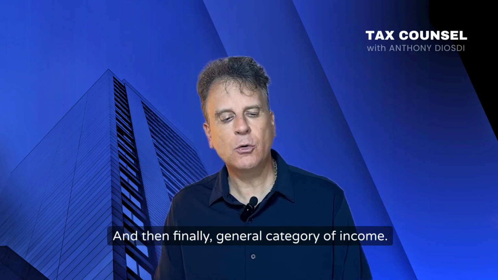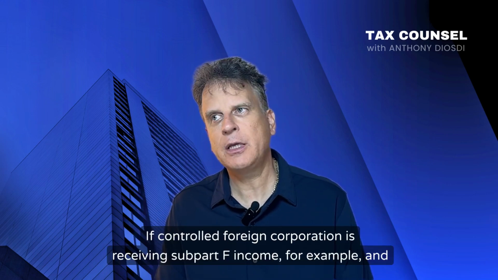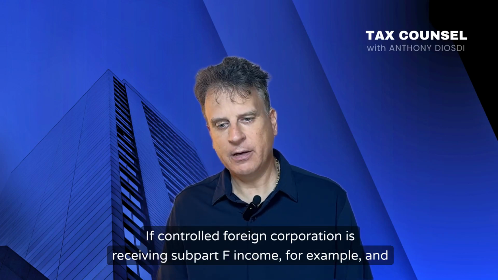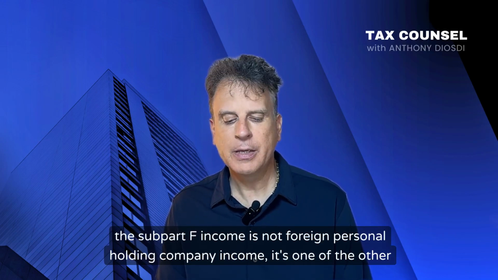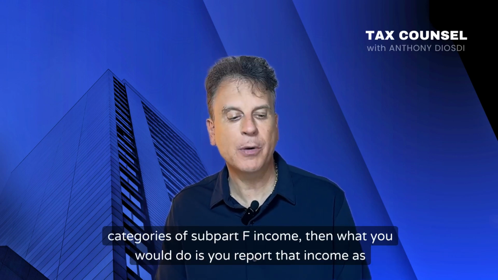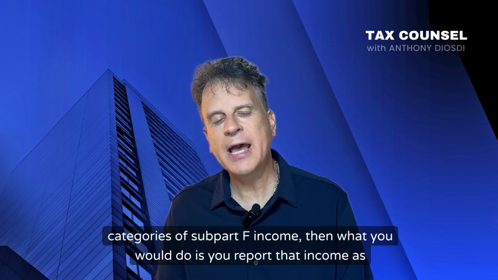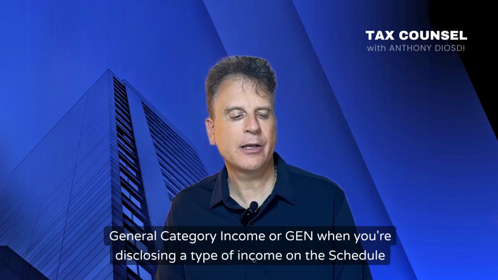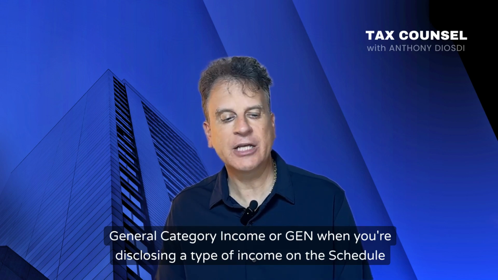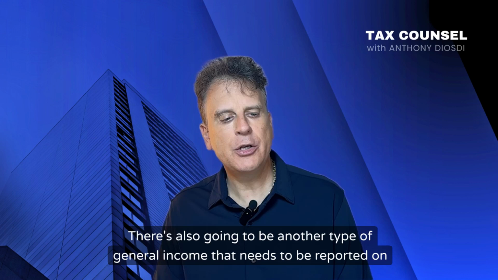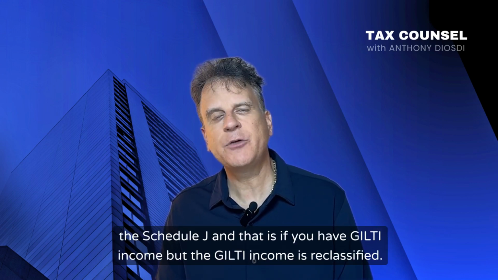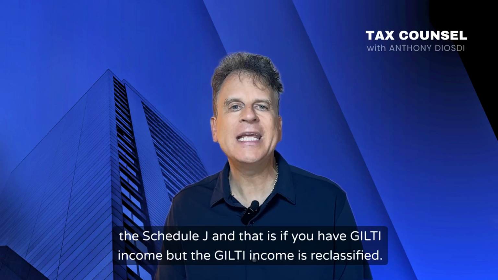And then finally, general category of income. If the controlled foreign corporation is receiving subpart F income, for example, and the subpart F income is not foreign personal holding company income, it's one of the other categories of subpart F income, then you report that income as general category income, or GEN, when you're disclosing a type of income on the Schedule J. There's also another type of general income that needs to be reported on a Schedule J, and that is if you have GILTI income, but the GILTI income is reclassified.